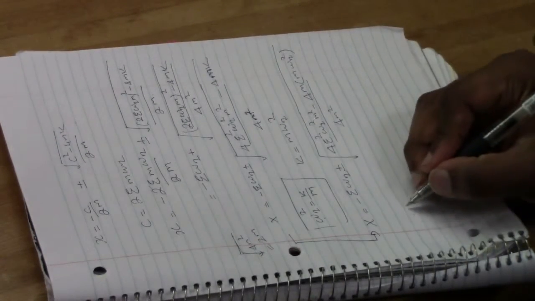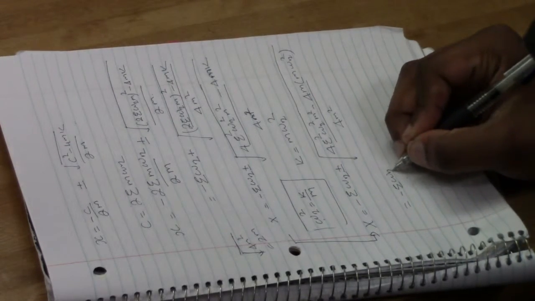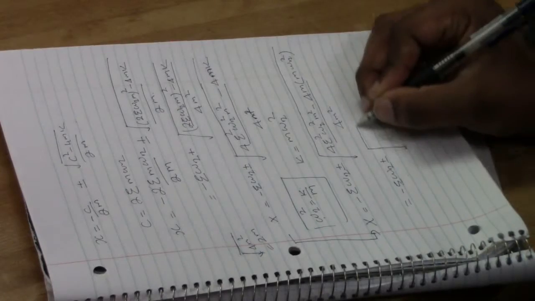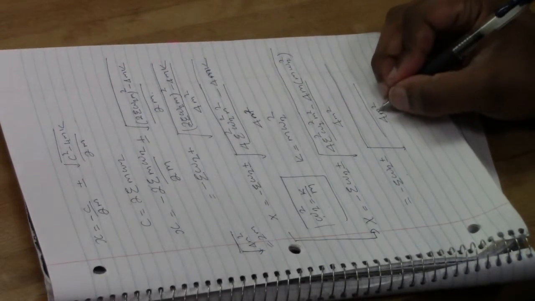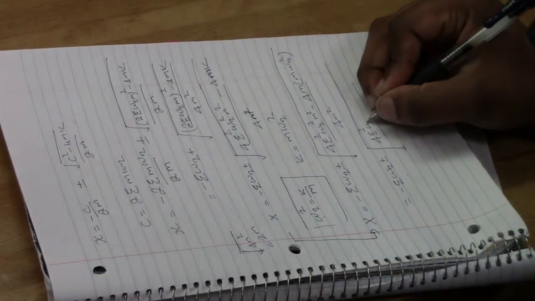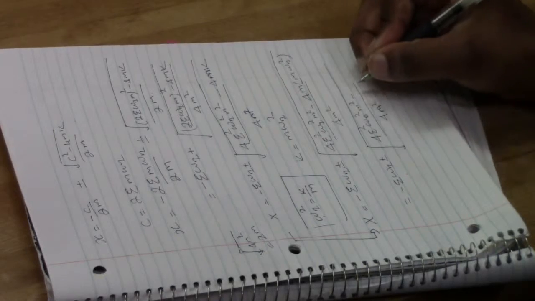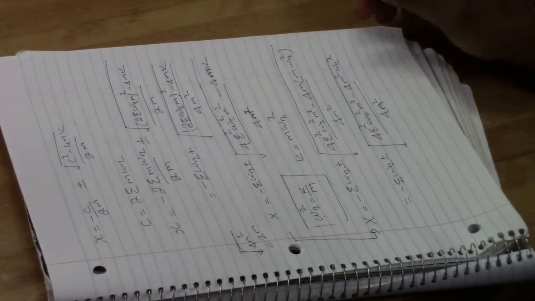So let's rewrite it one more time: minus zeta omega n plus or minus the root, with 4m squared in the denominator, and on top 4 zeta squared omega n squared m squared minus 4m squared omega n squared.